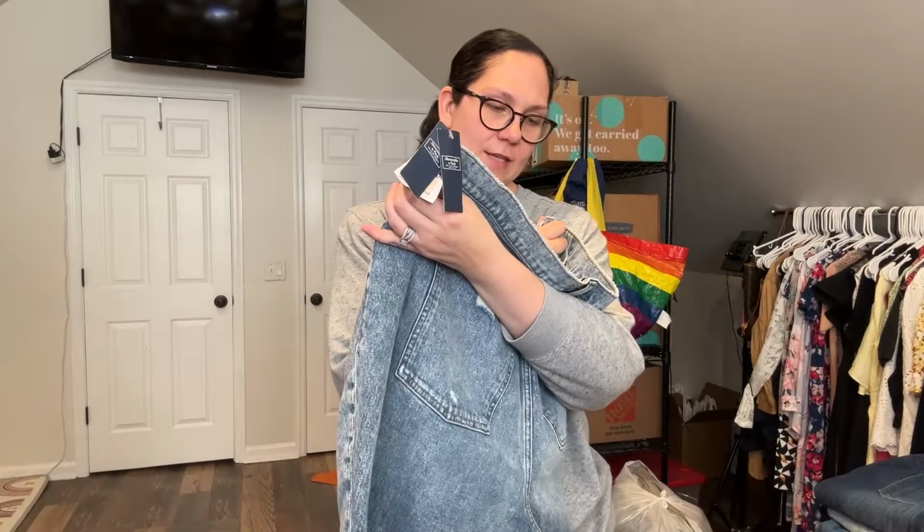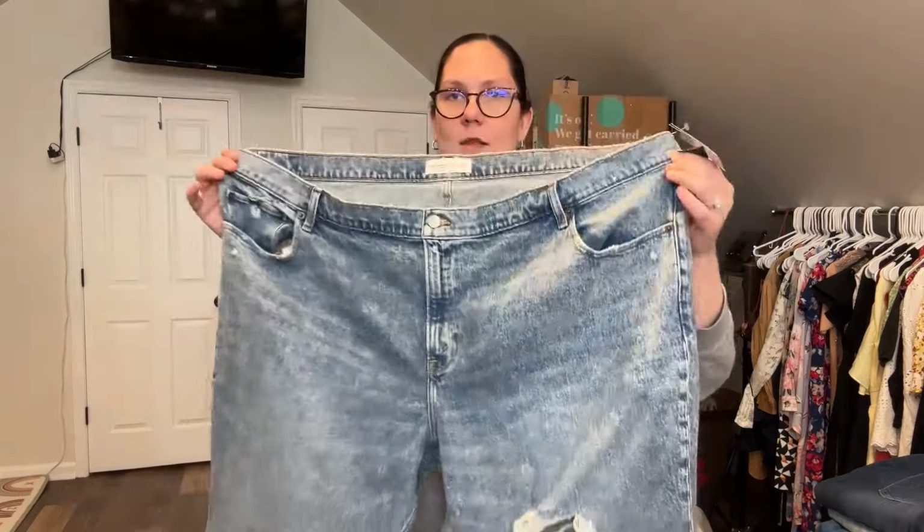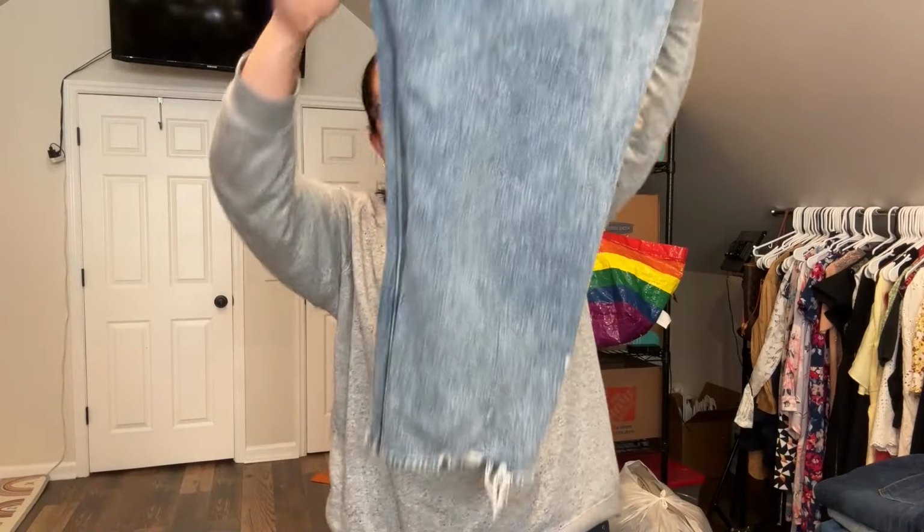These are Abercrombie and Fitch. These are the high-rise mom jeans in a size 37 or 24. 24 is the numerical size and 37 is the size in inches. And these are brand new with tag. Original price, $99.